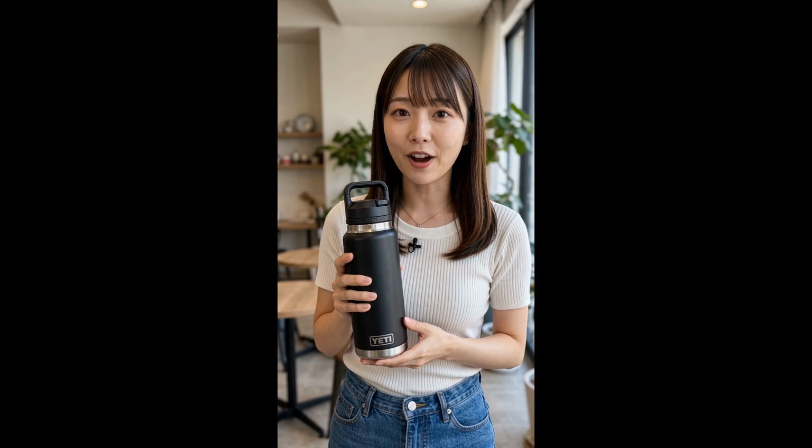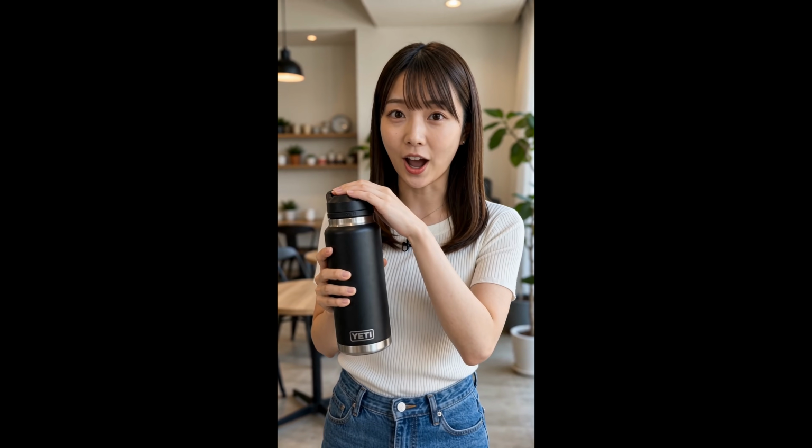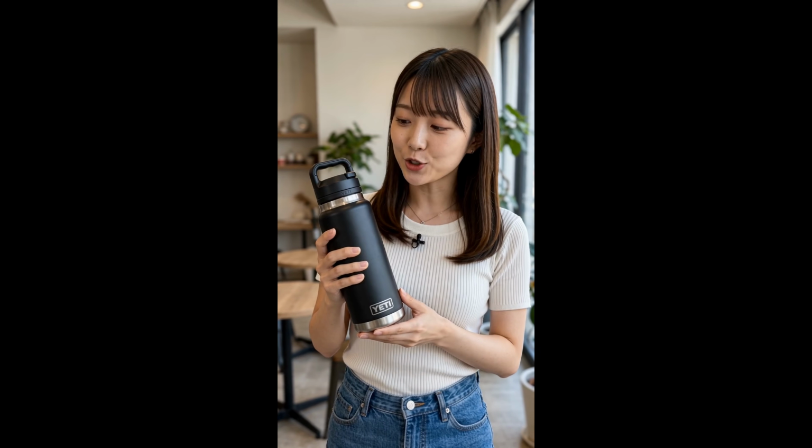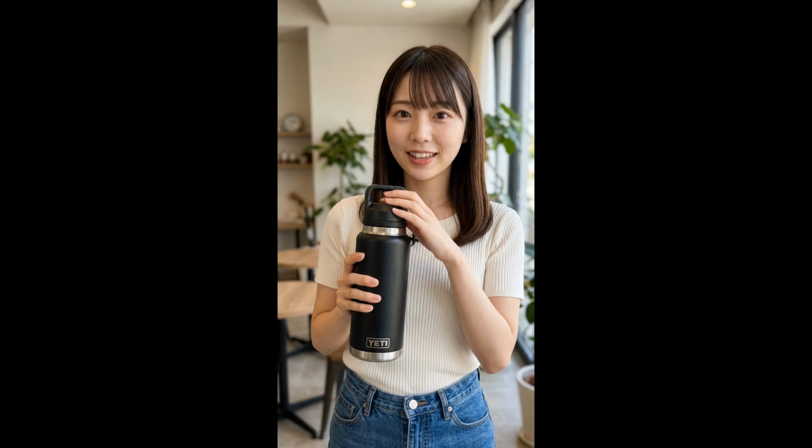Still sipping lukewarm coffee from that leaky bottle? The Yeti Rambler keeps your drinks cold or hot, leak-free, and ready to chug. Be the hydration hero your friends envy. Grab yours now.